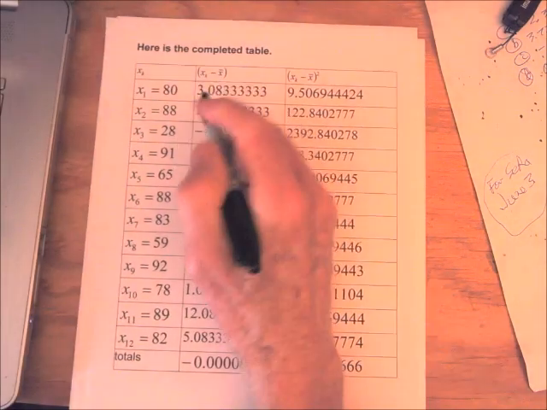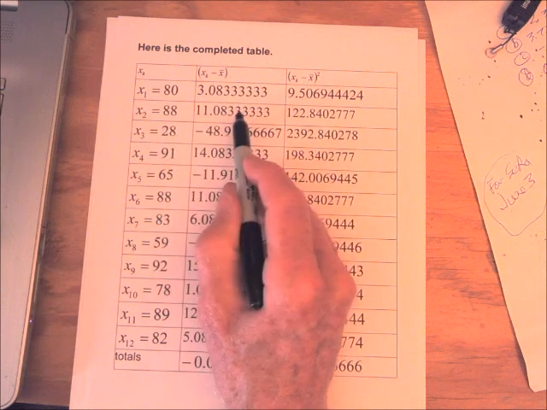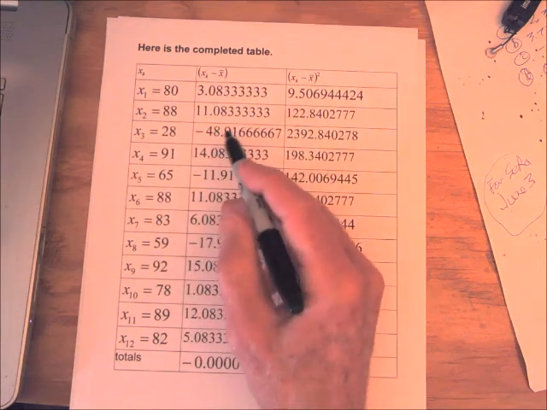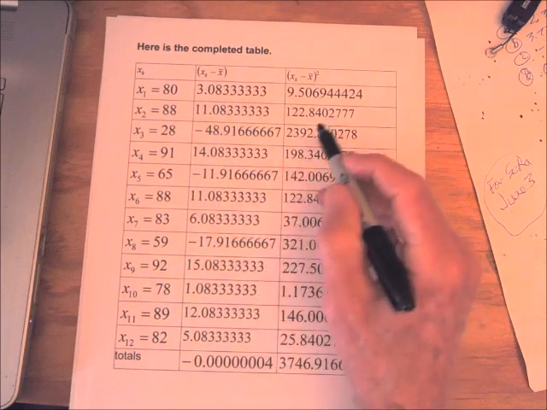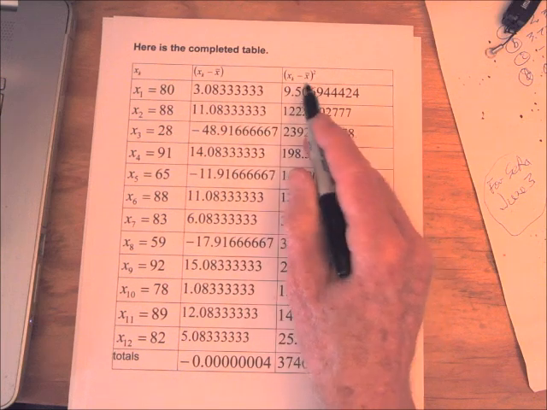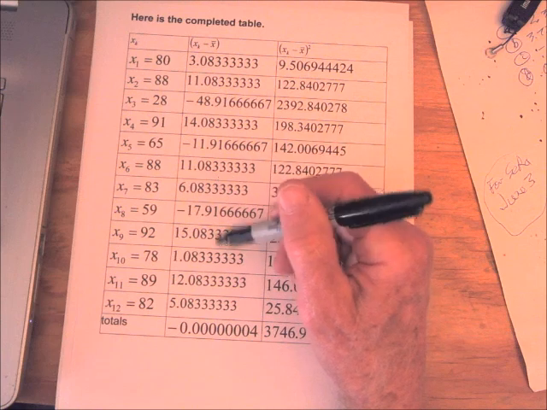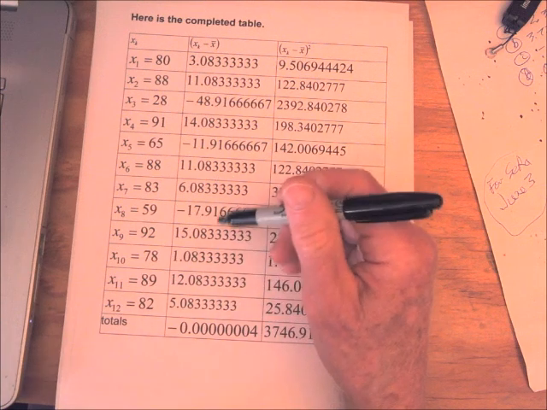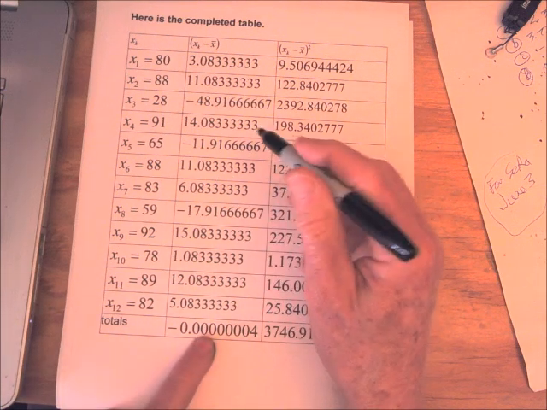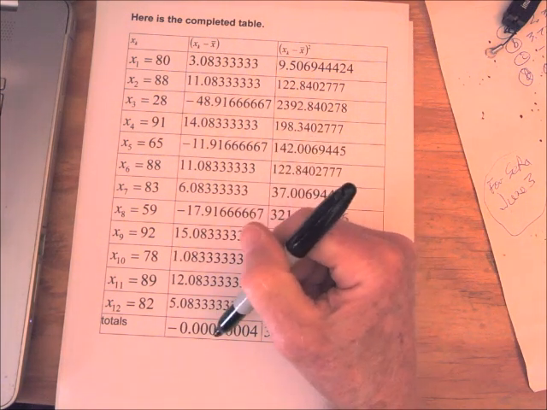So this is for the first exam score, but then you do the same thing for each of these exam scores: each score minus the mean. Some of these will be negative, some positive, but when you square them, negative times negative is positive and positive times positive is positive, so this last column will all be positive. The middle column should come up pretty close to 0. It is a little bit off from 0 because of rounding errors. If there are no rounding errors, then it should be exactly 0.